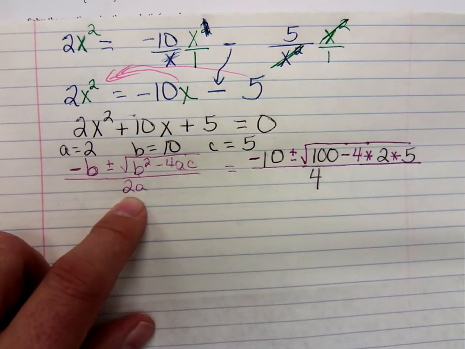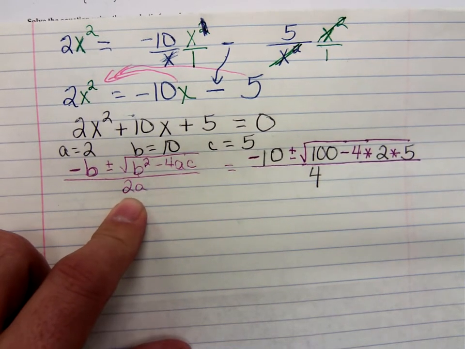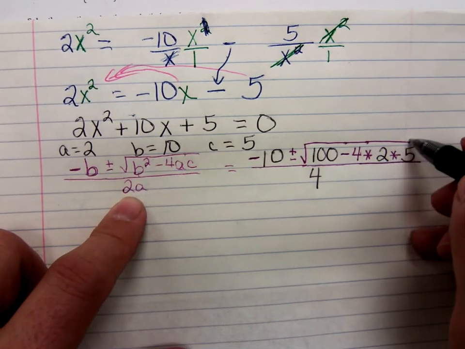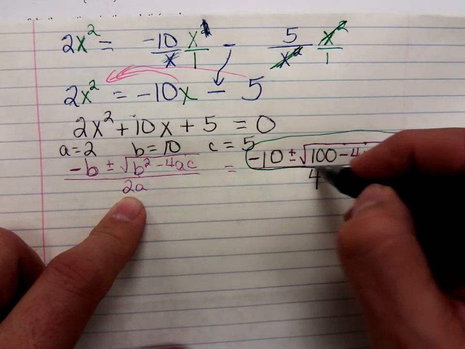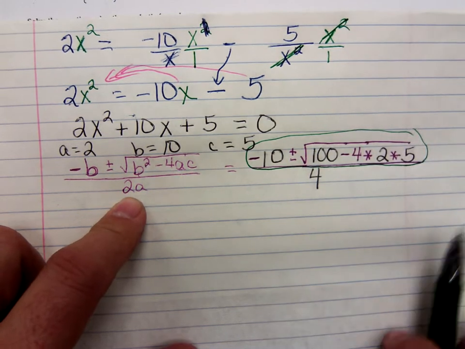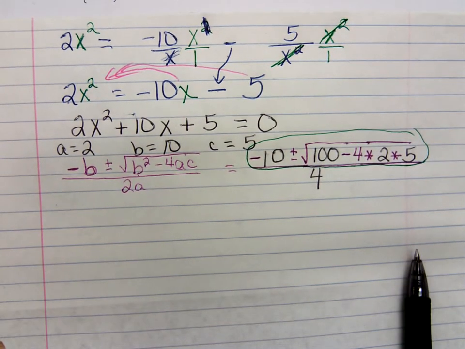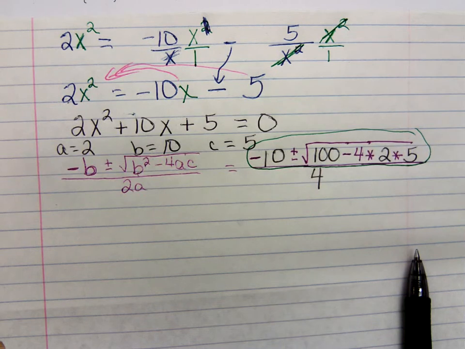Now let's simplify under the square root. There's my calculator. Let's see. Okay.